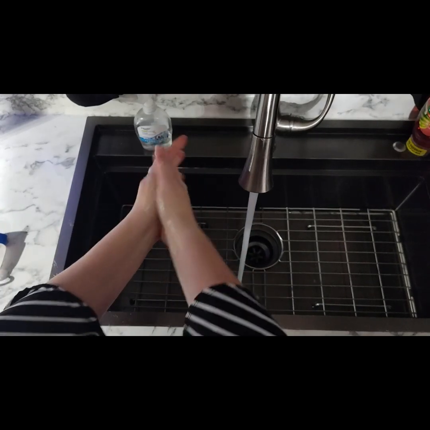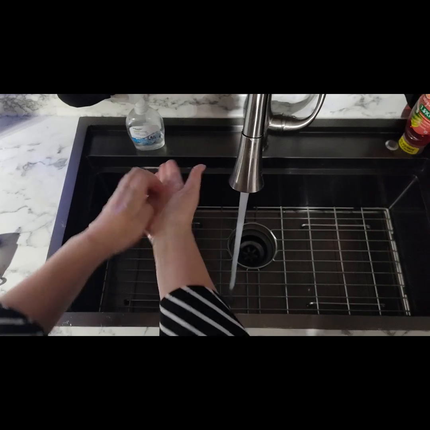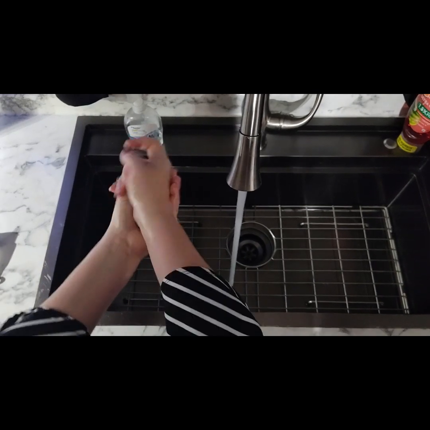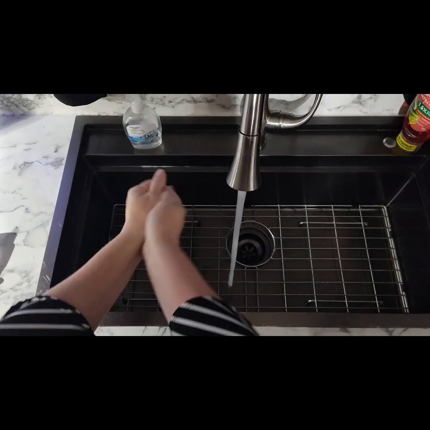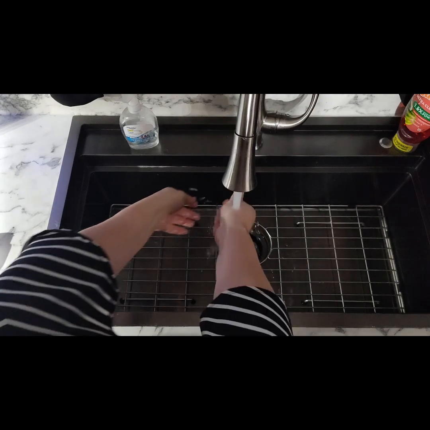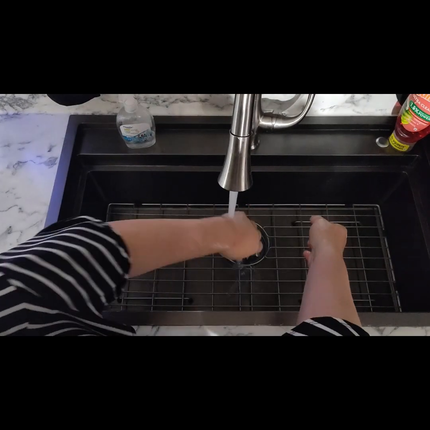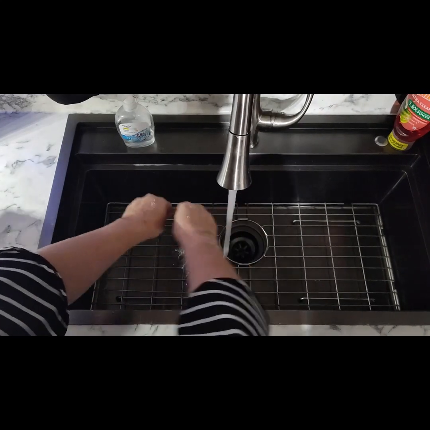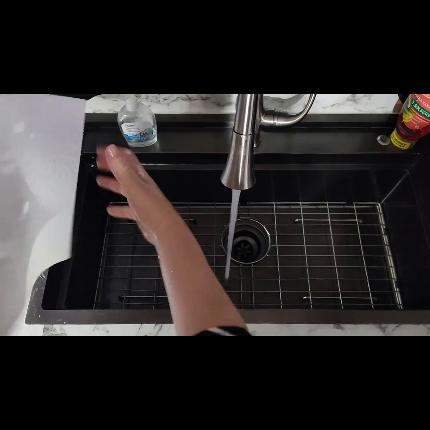Your hands should stay lower than your elbows throughout the hand washing process. Lather the soap on all surfaces of your hands and wrists. Wash for a minimum of 20 seconds, being sure to interlace your fingers. Scratch your soapy palms to get the lather under your fingernails and wash 2 inches up your wrists.